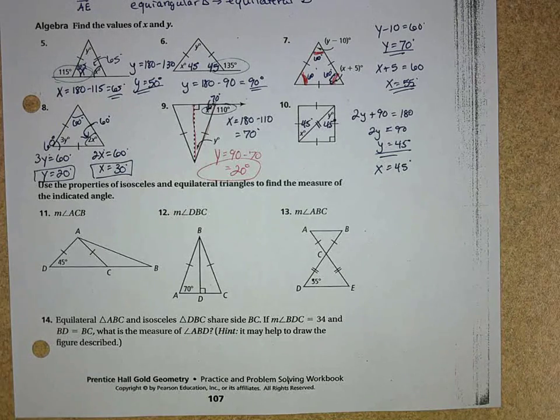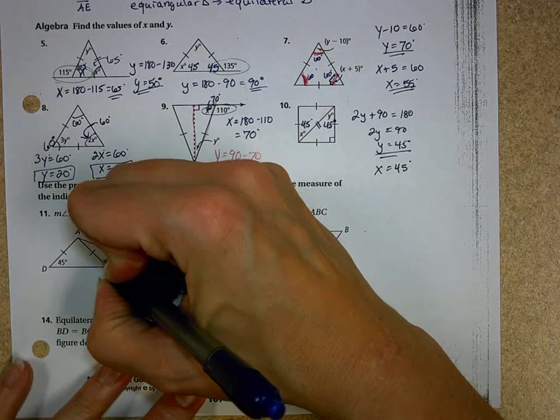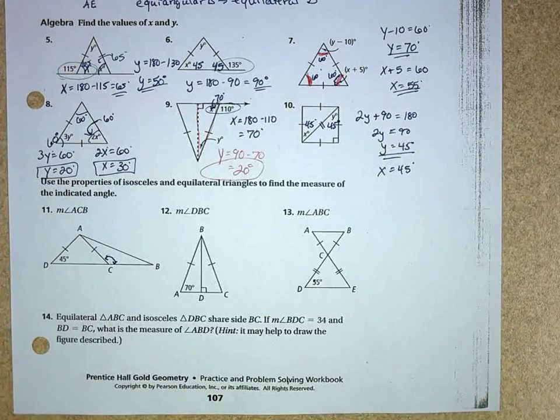I want to know the measure of angle ACB. So this one right here. This is what I'm looking for. That's why I'm using the arrows. How am I going to do that?